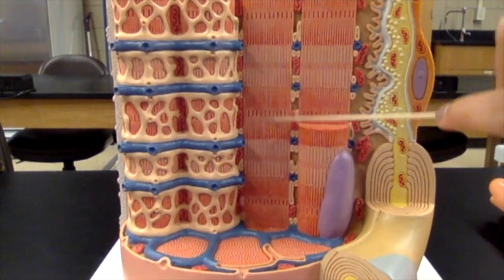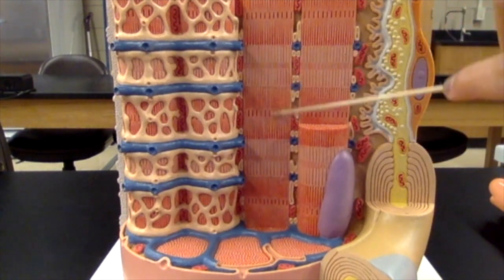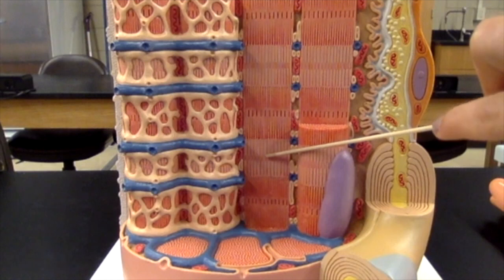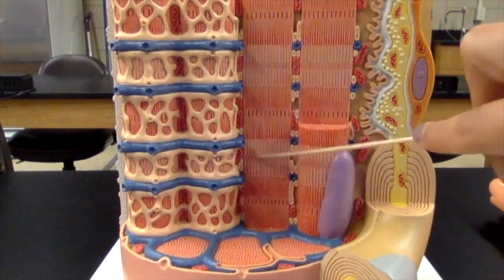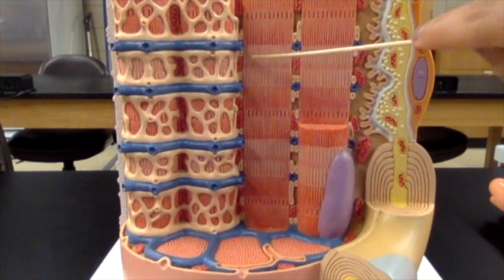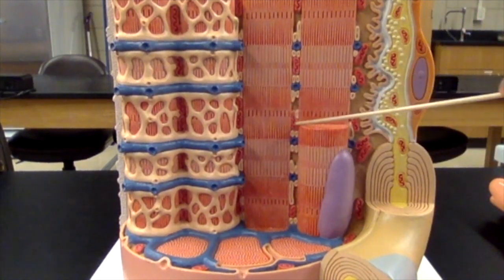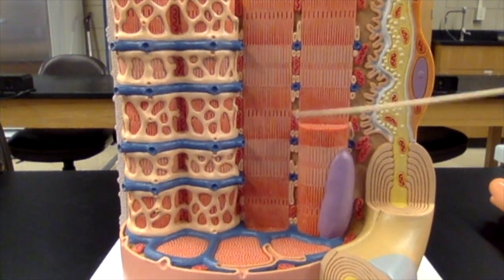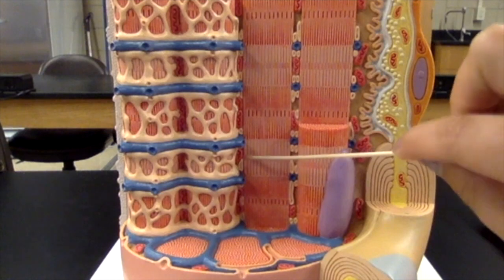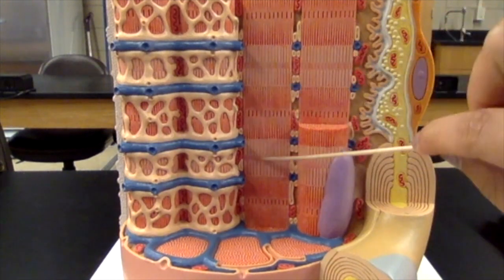Again, that sarcomere is the functional unit of a muscle fiber. It's what contracts to, in essence, move your muscle. These are the light I bands right here, which would make this the dark A band. When we talk more about this in lecture, we'll go into a further explanation of all of this. But for lab, just know that this is a sarcomere between these two Z-discs.